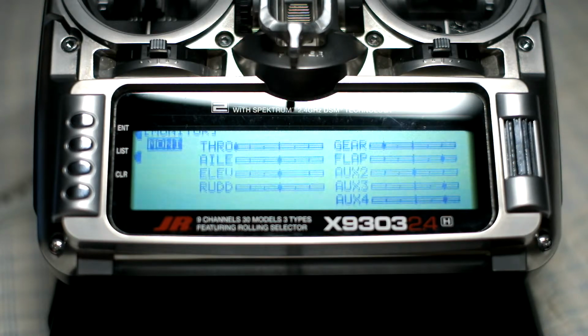So that's it. Sorry about the wavy video. My camera doesn't adjust shutter speed, so I can't get rid of that rolling shutter on the display of the radio.